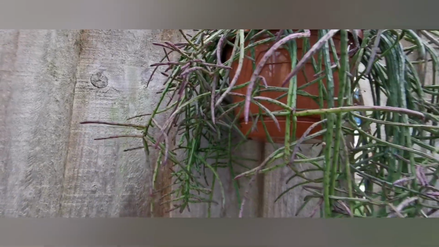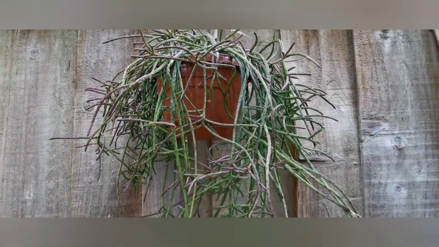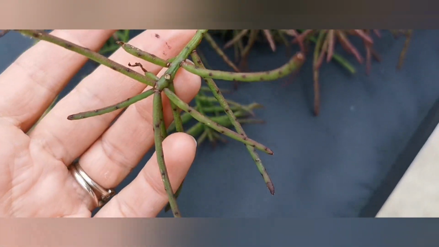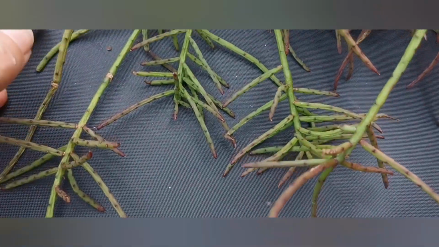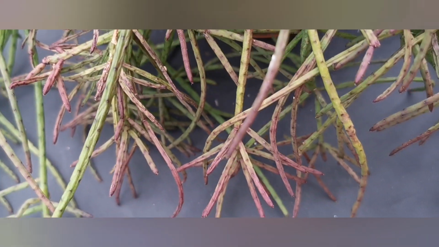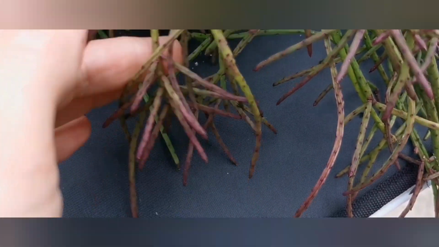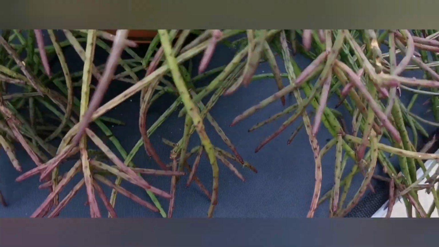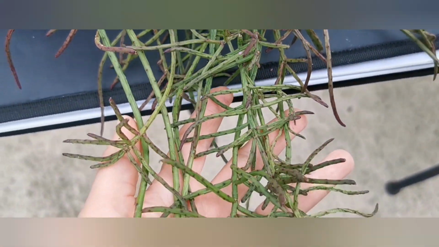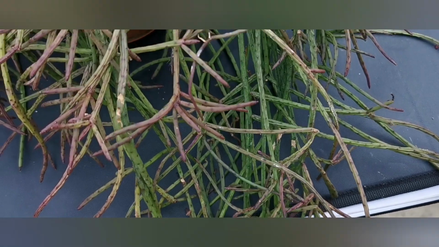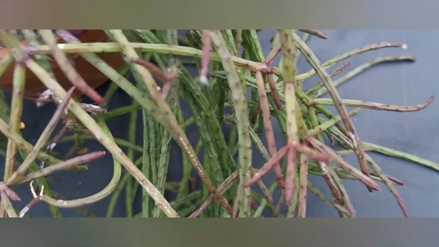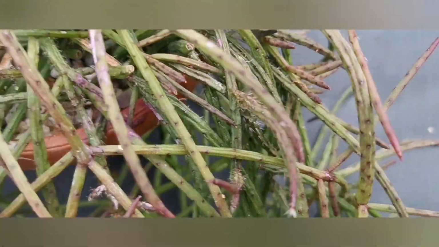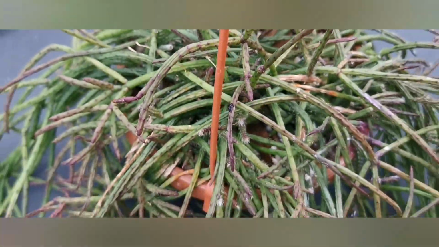It forks out in all sorts of directions. When I first saw it, the word which came to my mind was Christmas tree for some reason. And then you can see as well the color is green with a tinge of purple or red. When you touch the stem, you can feel some bumps. So these are those areolae hidden underneath the epidermis.